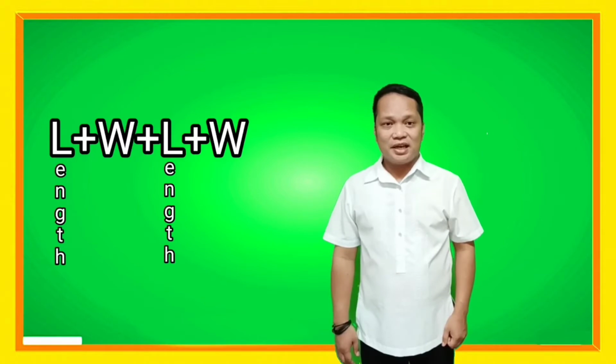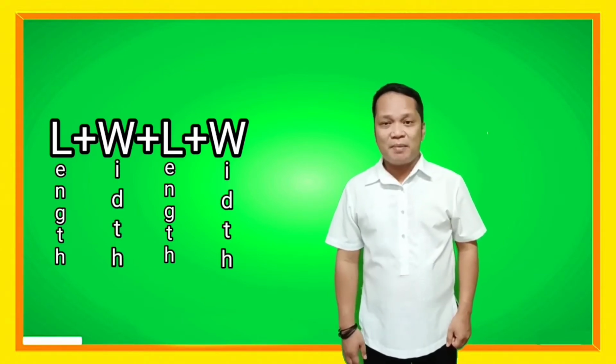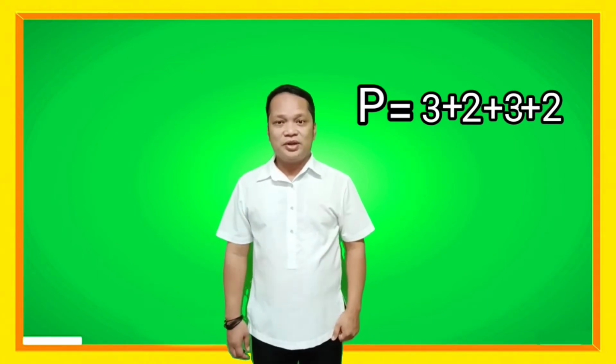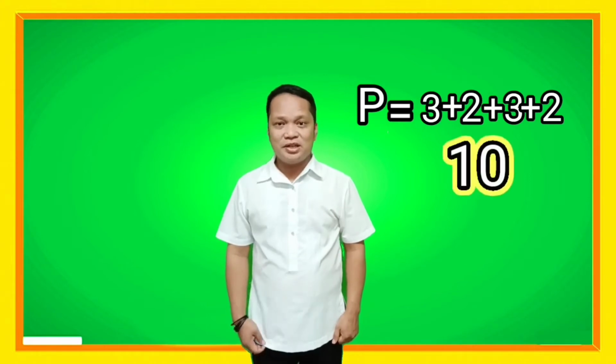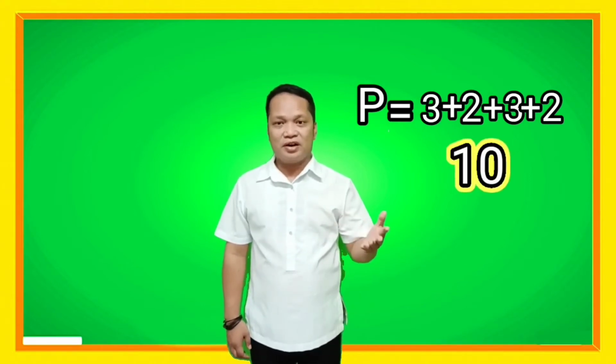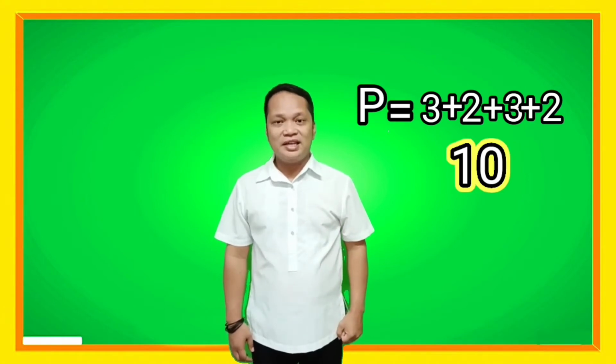Or the other formula, which is length plus width plus length plus width, where L stands for length and W is the width. We come up with this solution. P is equal to 3 plus 2 plus 3 plus 2. We add all the sides, so 3 plus 2 is 5, plus 3 is 8, plus 2 is equal to 10. Therefore, the perimeter of the rectangular garden is 10 meters. That is how to get the perimeter of our rectangle.